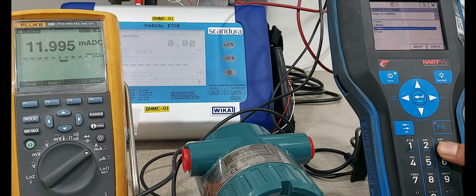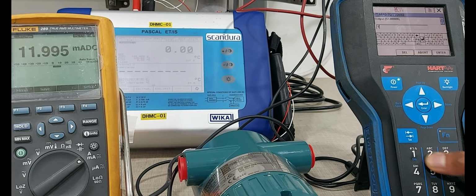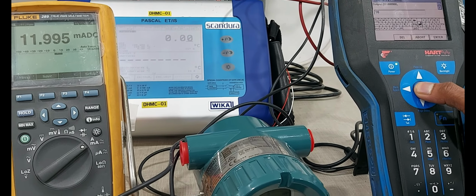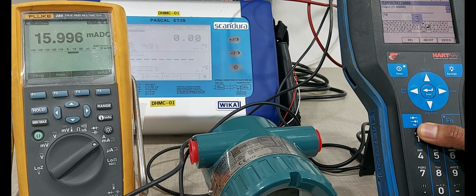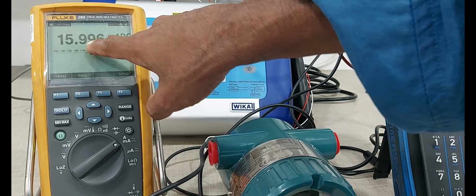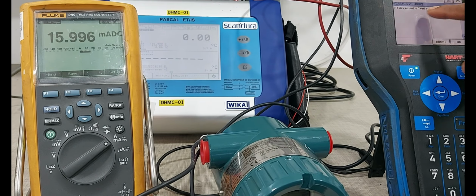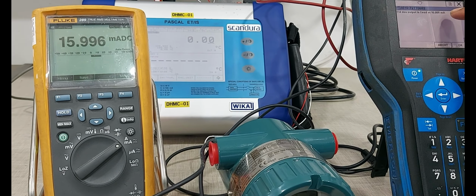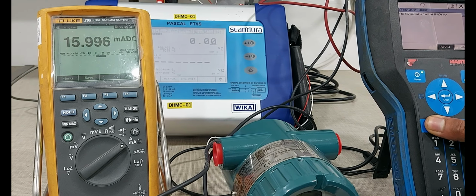Okay, select third. Next we are applying 16 milliamps, that is 75%. Enter. Output milliamps showing 15.996 milliamps. Fixed current is 16 milliamps. Then OK.